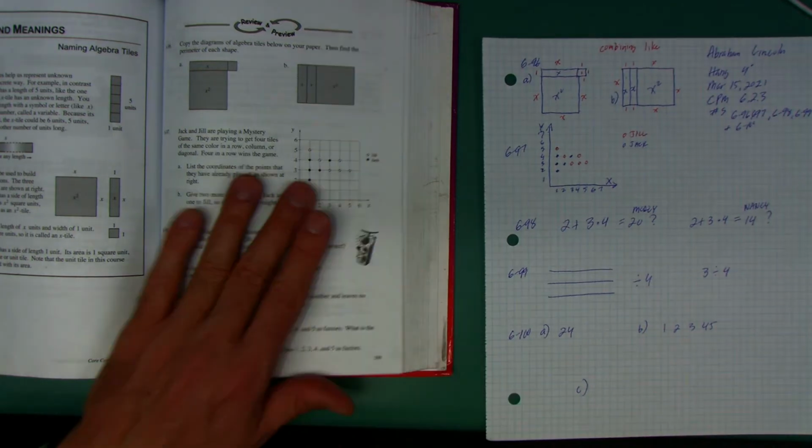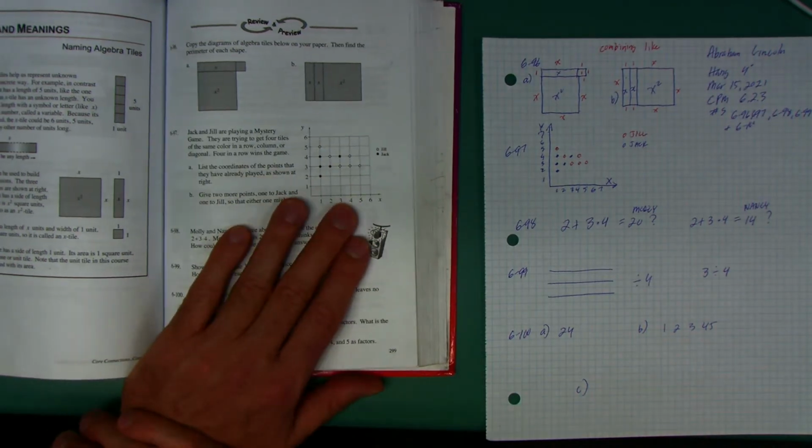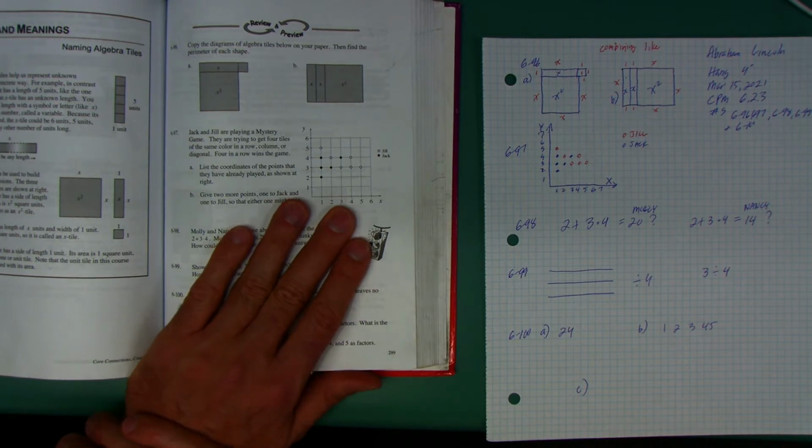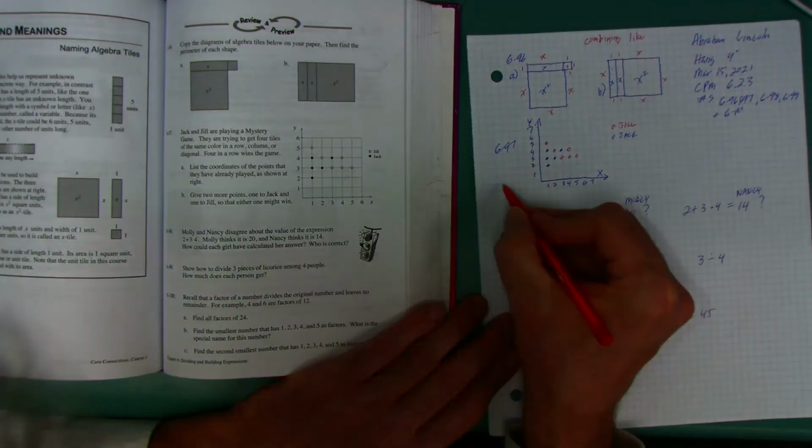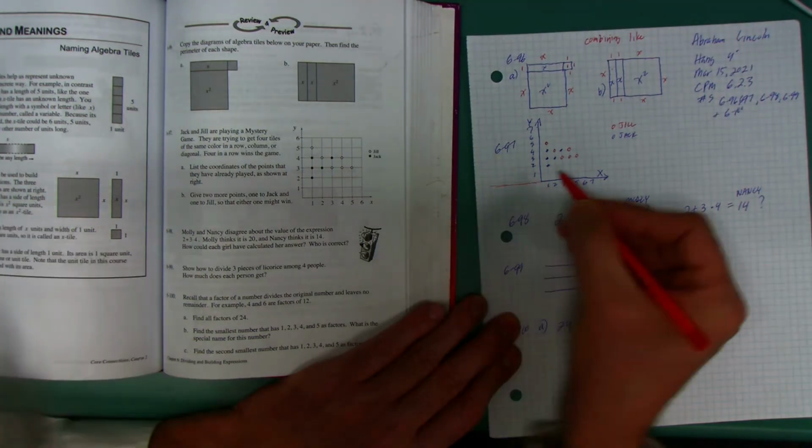Okay, for the Jack and Jill problem, it looks like a combination between Connect 4 and graffiti worksheets, but the easy ones, all positive. Remember graffiti now, we're doing the 4-quadrant ones.